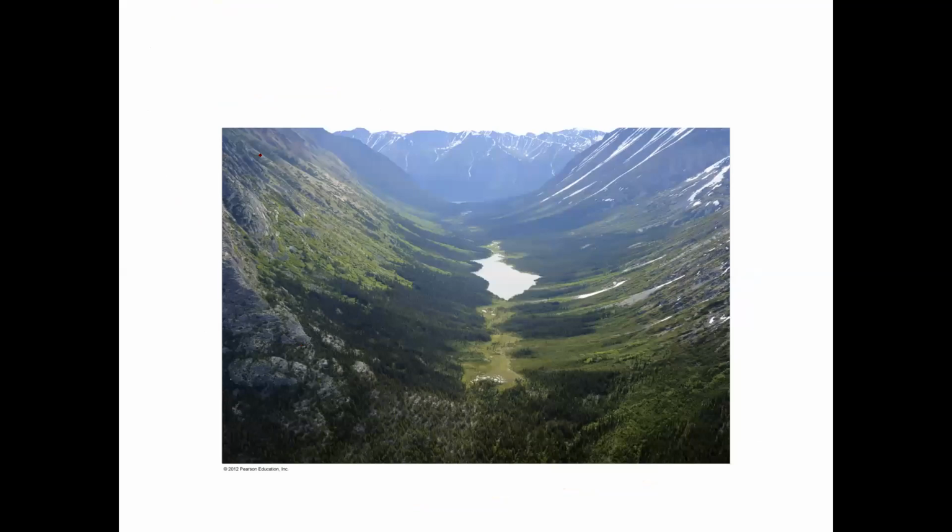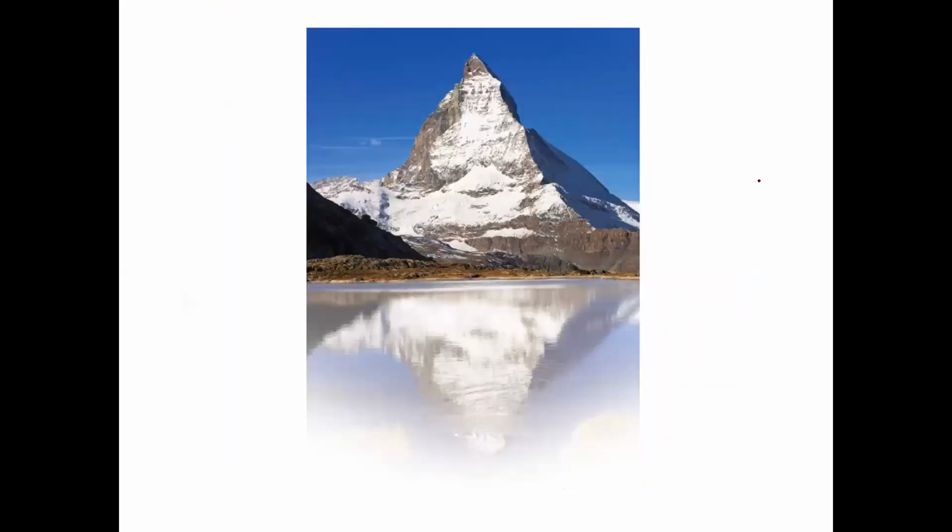So here you can see an example of a glacial trough, this broad U-shaped valley. And here's a glacial horn. This is actually a very famous horn. This is the Matterhorn in Switzerland. See how it's a very steep mountain. So it's carved steep by glaciation.